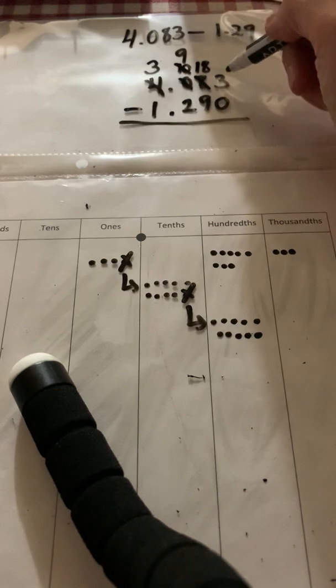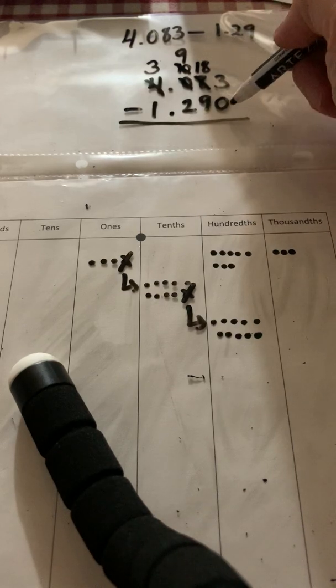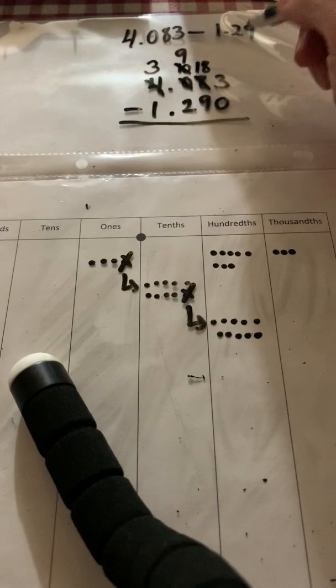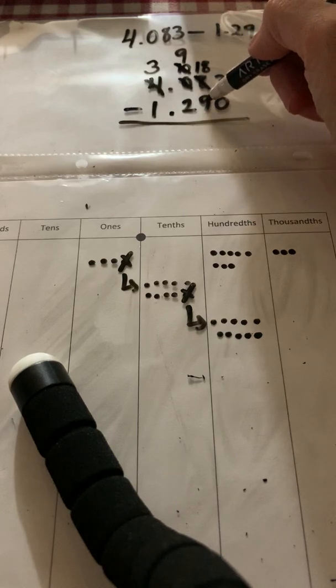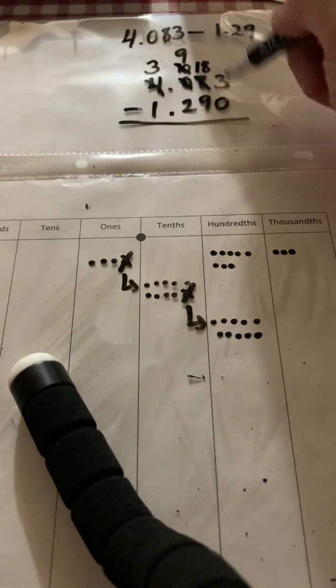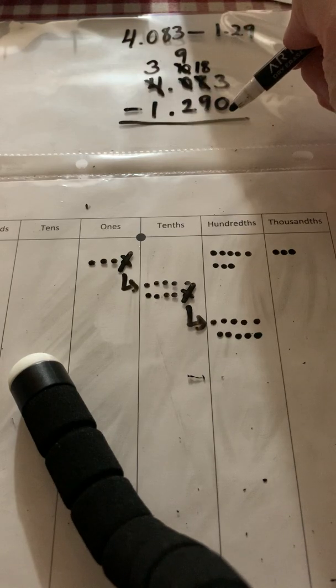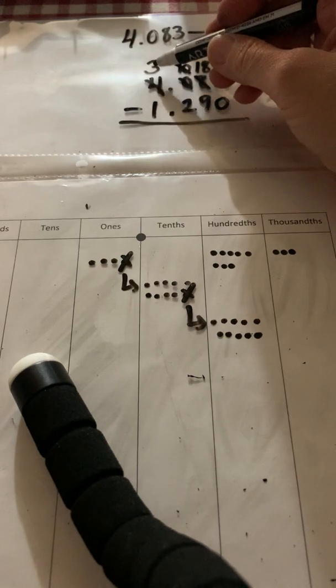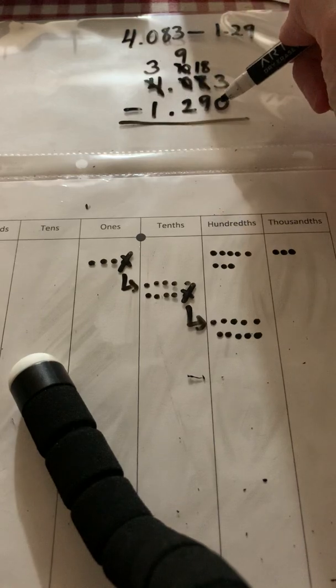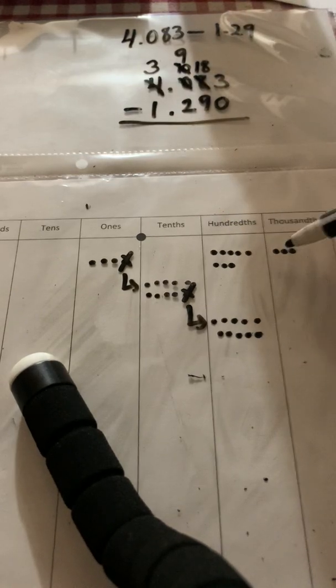Now let's check if this will work. 3 thousandths take away 0 thousandths. I can do that. 18 hundredths take away 9 hundredths. I can do that. 9 tenths take away 2 tenths. That works. 3 ones take away 1 one. That works. So now we can do our subtraction.